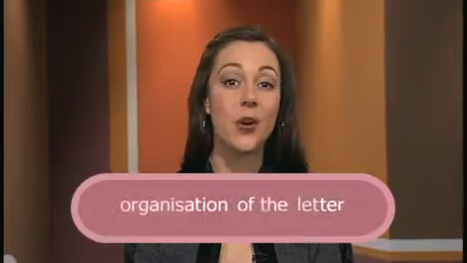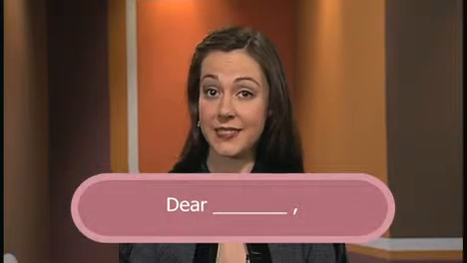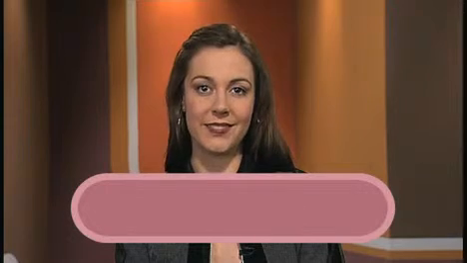Okay, that's an overview of different types of letter. Now let's consider the organisation of the letter. Letters have a clear and familiar structure. Formal letters begin with a greeting, dear, and end with a closing, yours sincerely. In between the top and the bottom is the body. But what sort of body? How do we decide about the shape of the letter between the greeting and the closing? Well, we write because we have a purpose. It is important to indicate at the beginning of a letter what its purpose is.